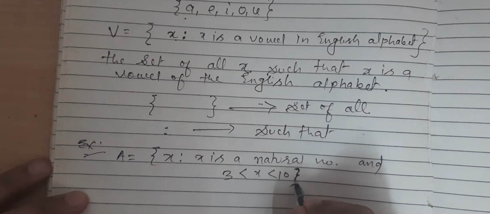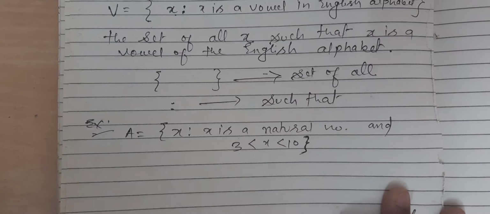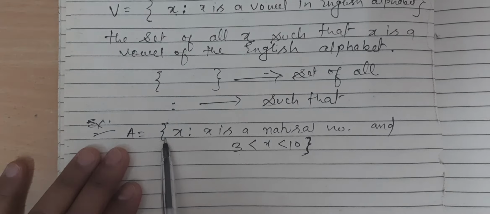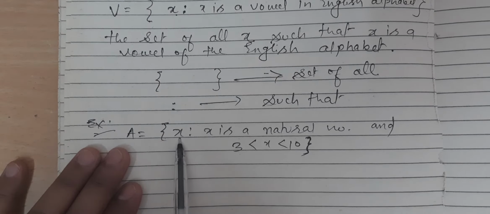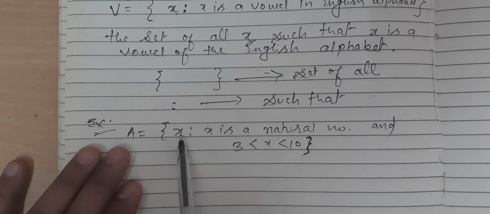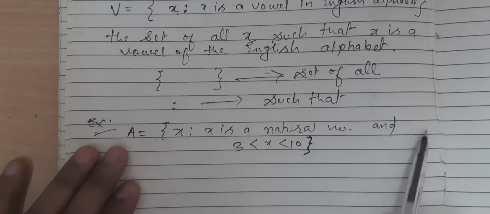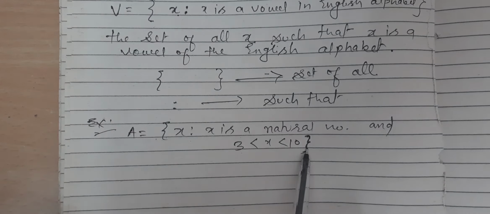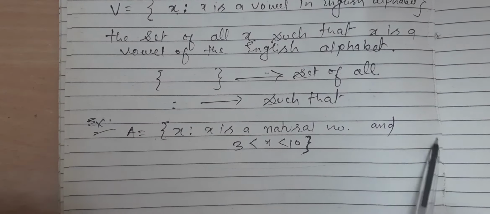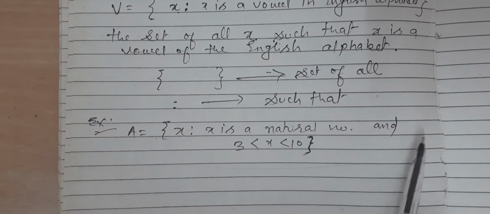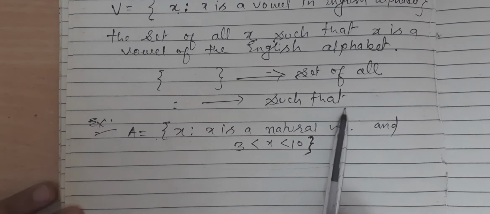Now a set is written like this. How do we read it? We read it as the set of all x such that x is a natural number and x lies between 3 and 10. This form of representing a set is called set builder form.